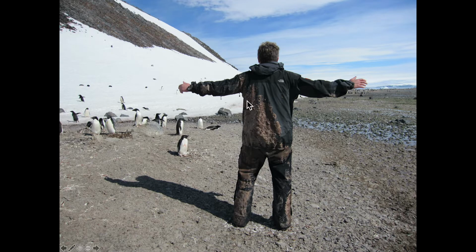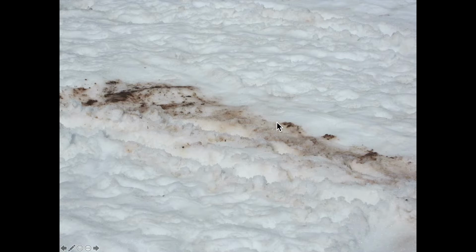And yeah, it's penguin poop. So I made a poop angel in the snow. For the rest of the day people were pointing at the snow and saying, is that a body up there? No, it's poop, the same size and shape.